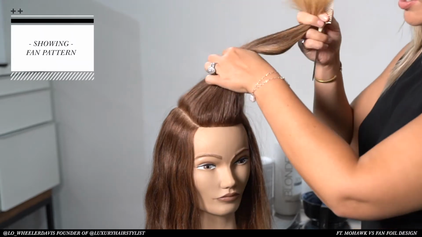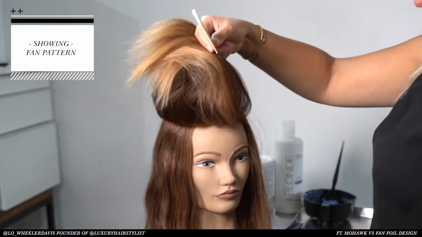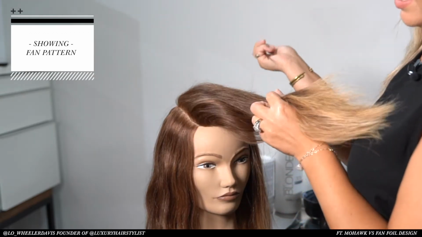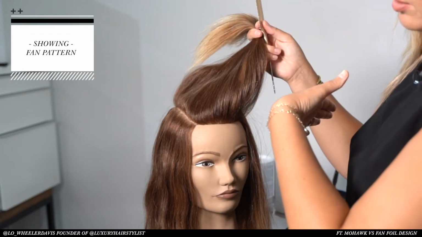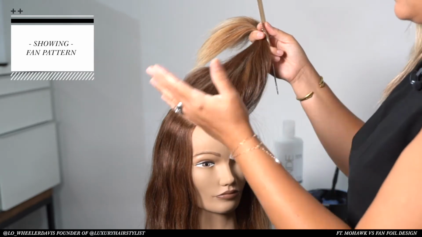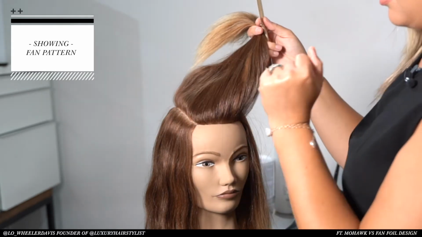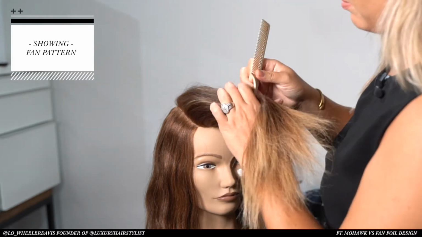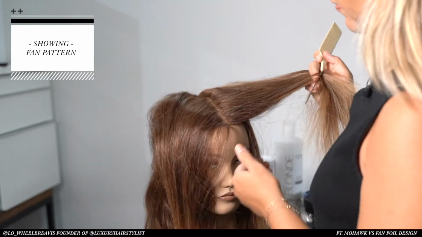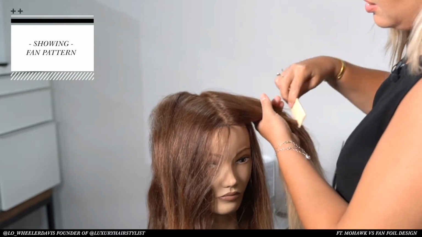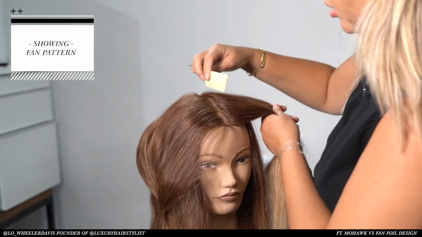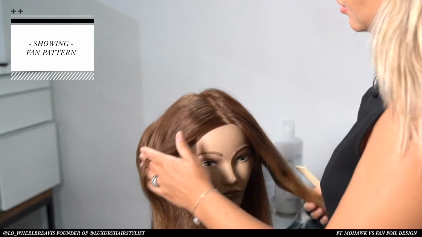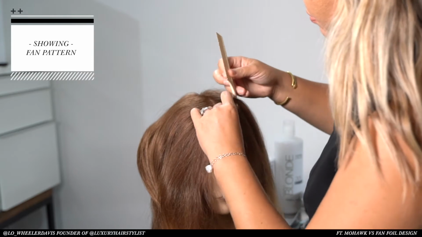Okay, now moving on to our fan type of pattern. Basically, I'm going to stick within temple to temple, just like the Mohawk section, and we're going to do similar coverage of circumference area. However, I'm going to work off of a middle part. You can work off of any type of part that your client naturally parts their hair at, but it's just going to give a little variation in effect. So I'm going to work off of a middle part.